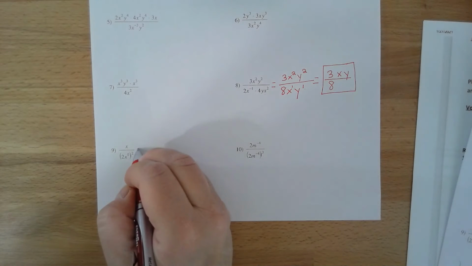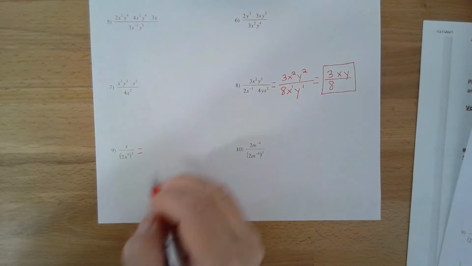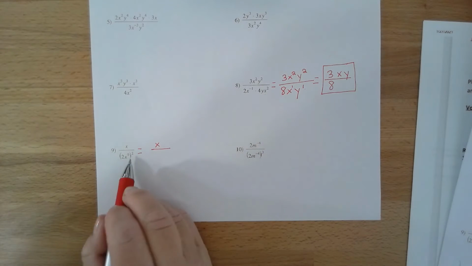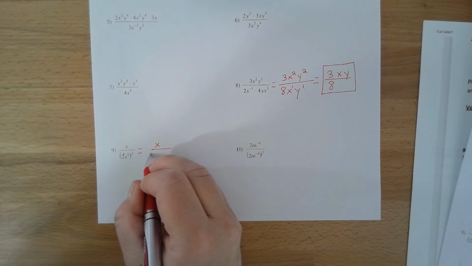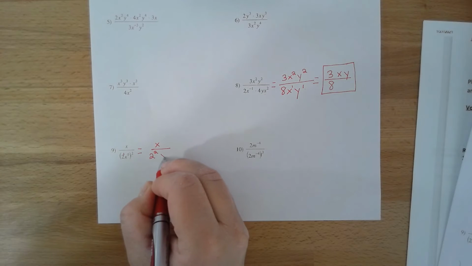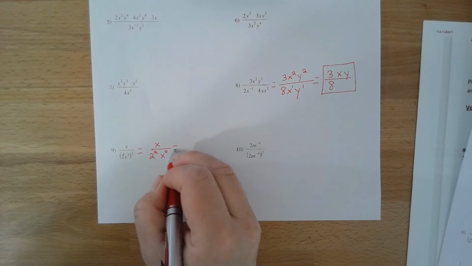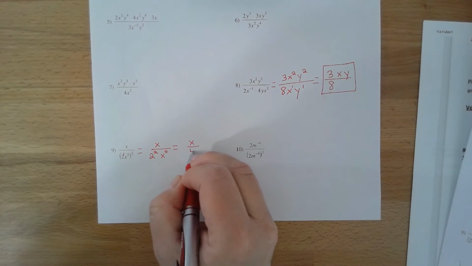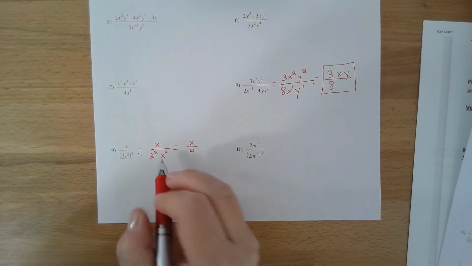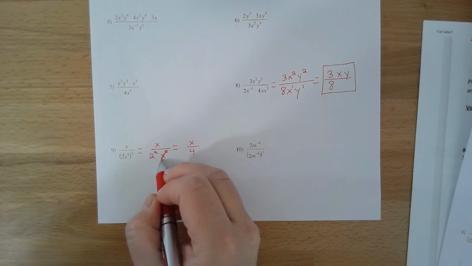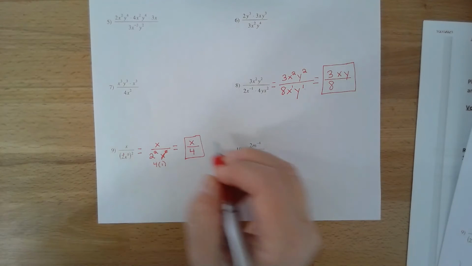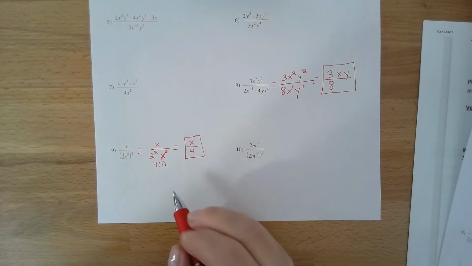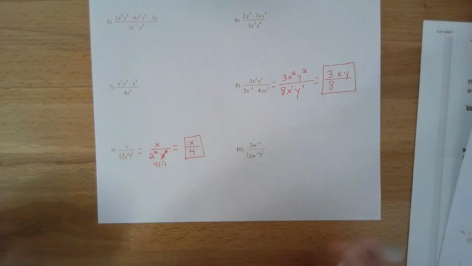Let's try number 9. So number 9, x stays the same. I have the 2 outside, so I should distribute that to each exponent inside first. 2 squared x to the 0. 2 squared is 4. And then remember, what's anything to the 0 power? 1. 4 times 1 is 4. I am finished. I can't reduce anymore. I don't have any negative exponents. All right, let's turn to the back.